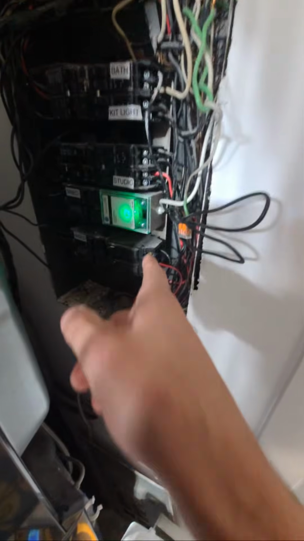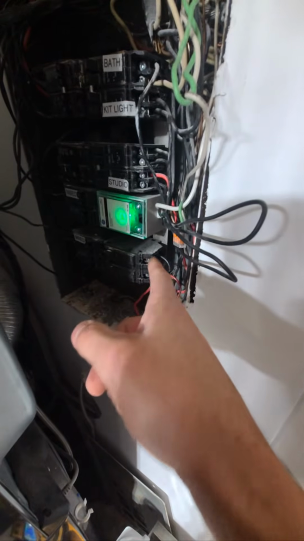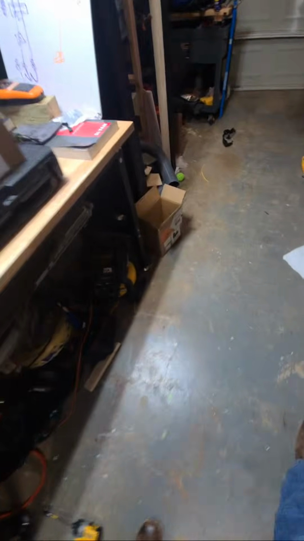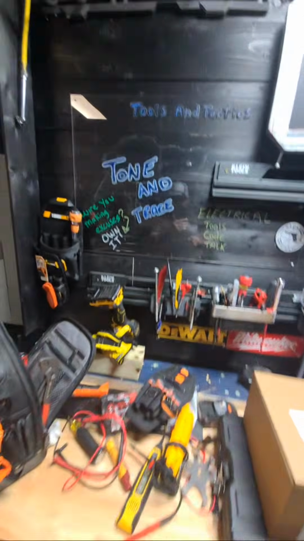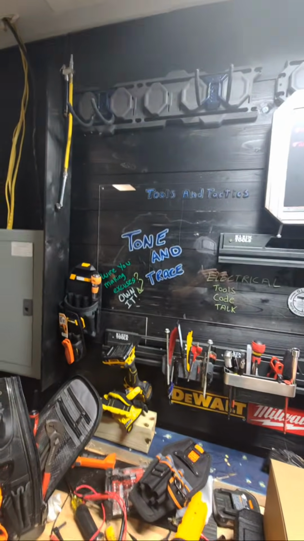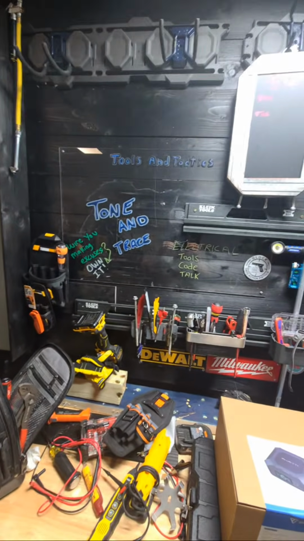So what we're going to do, we're going to go to millivolts like we talked to you about at the beginning of the video. And I'm going to show you how to measure that. I might need a tripod here. Hang on a second. I don't know where my tripod is. Here it is.